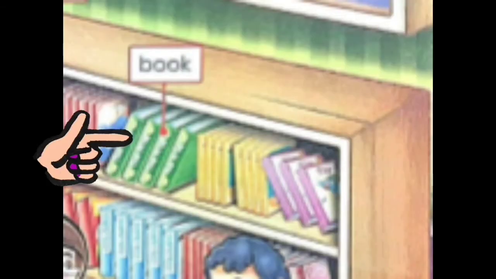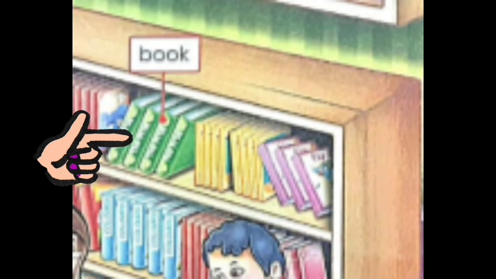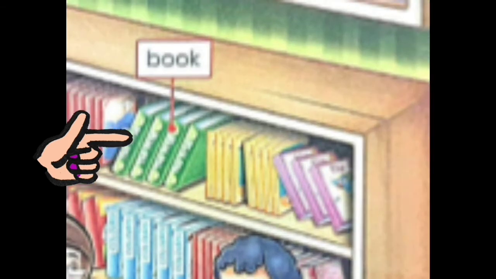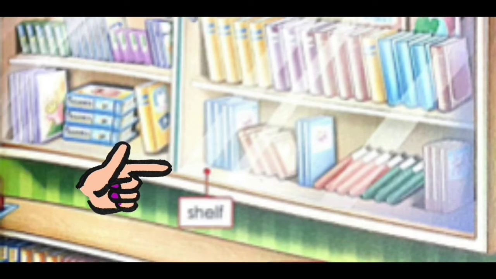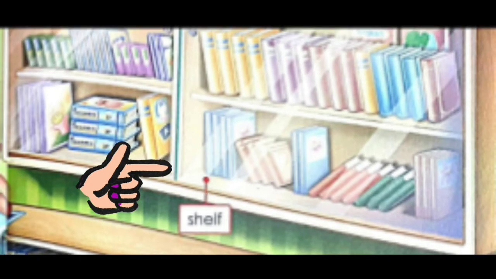These are books. In a library, there are lots of books of stories, drawing, rhymes, puzzles, and many more interesting books. This is a bookshelf. In a library, there are many bookshelves in which different kinds of books are kept.